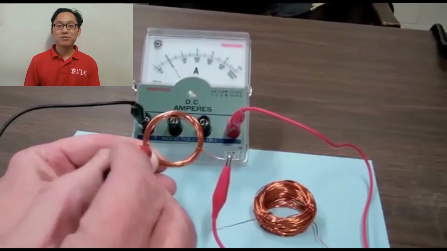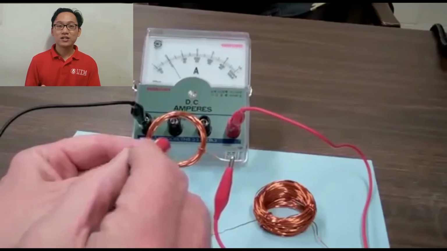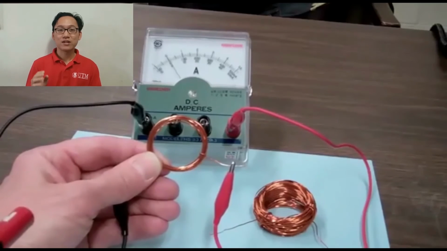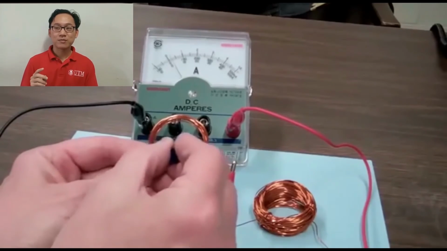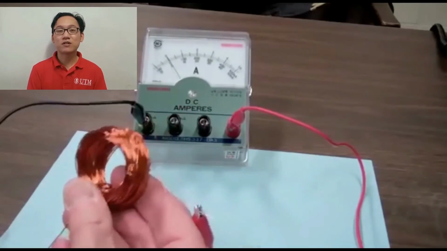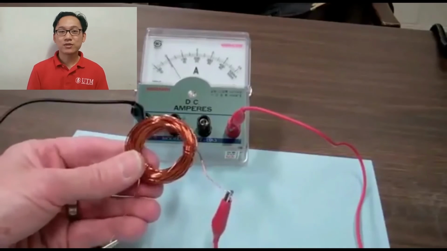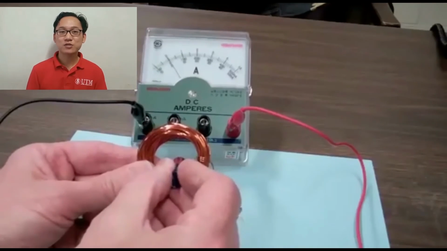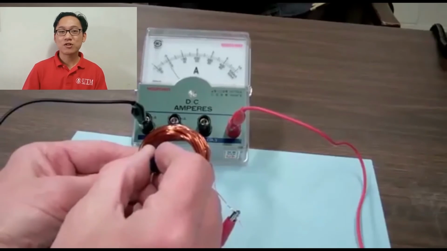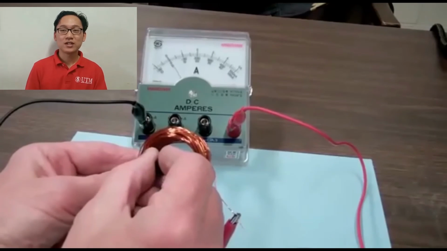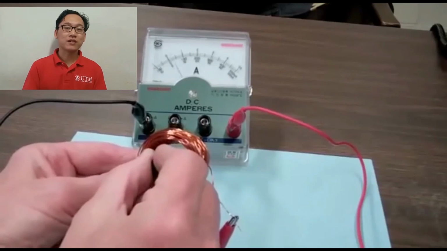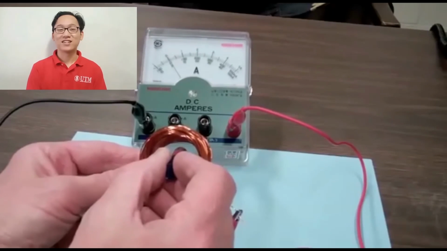And when the magnet bar moves away from the coil, the pointer moves to the left and then goes back to its original place. With the last coil that contains 100 loops, when the magnet bar moves towards it, the deflections are much bigger. The deflection to the right is much more obvious than with the previous number of loops. And when the magnet bar moves away from the coil, the pointer moves to the left at a much bigger rate. Okay, that's all from me.